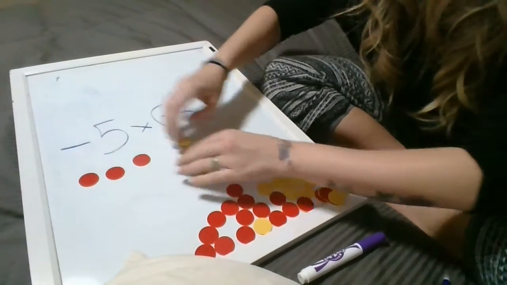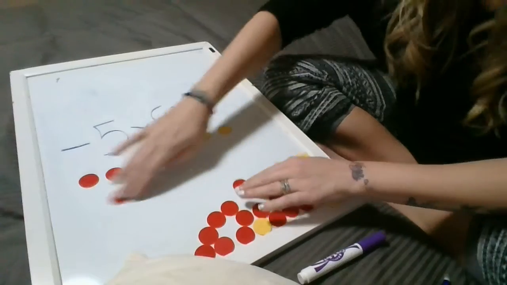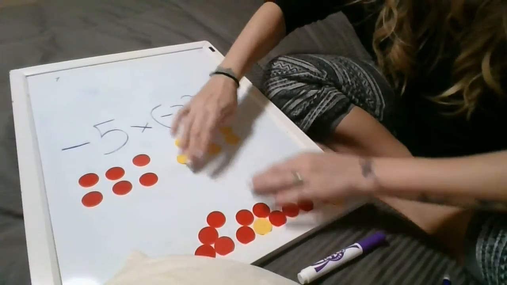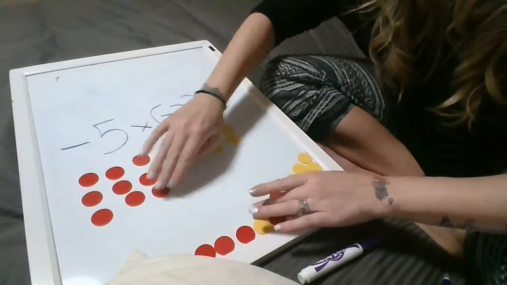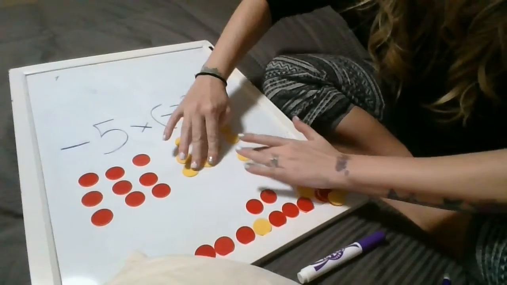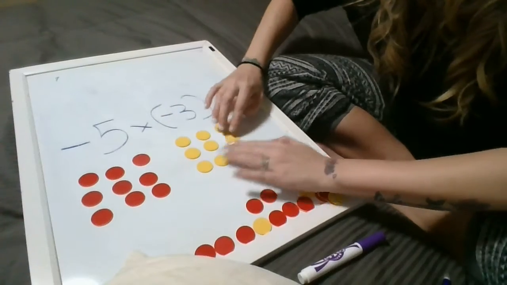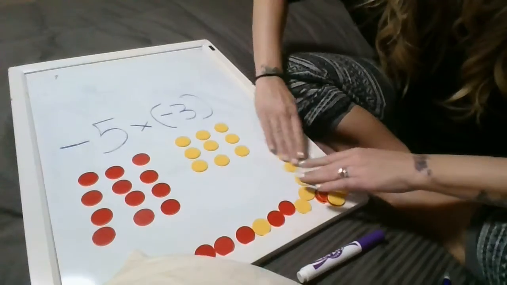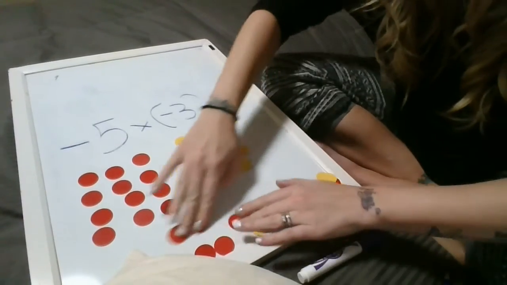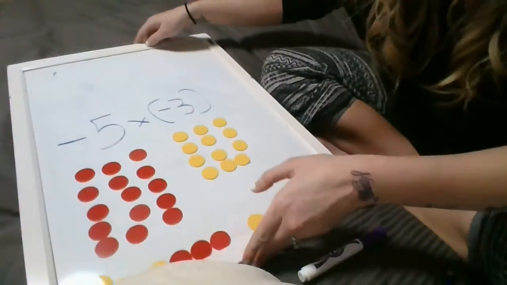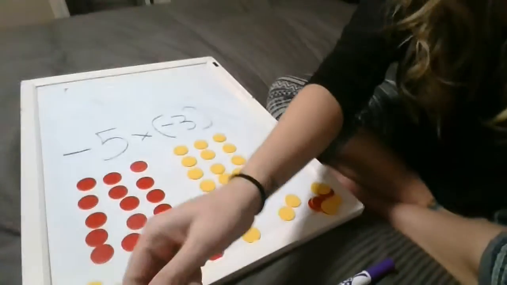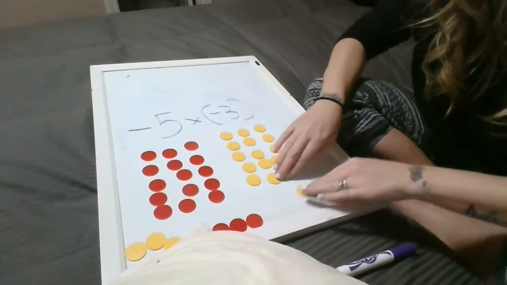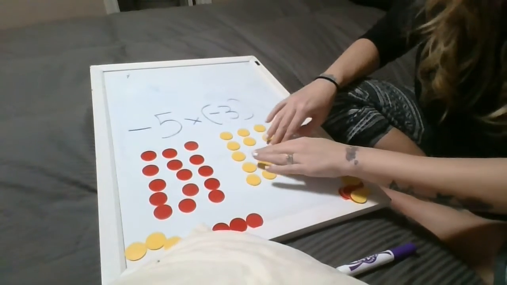Here's 2 groups of -3, 2 groups of +3, 3 groups of -3, 3 groups of +3, 4 groups of -3, 4 groups of +3, and finally my fifth group of -3, making my zero with my fifth group of +3.